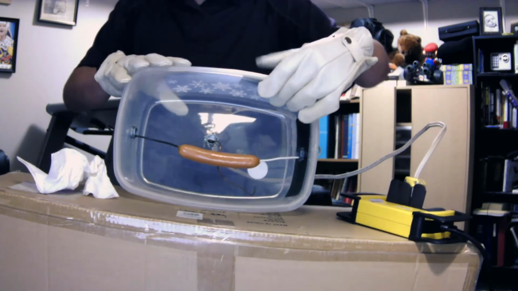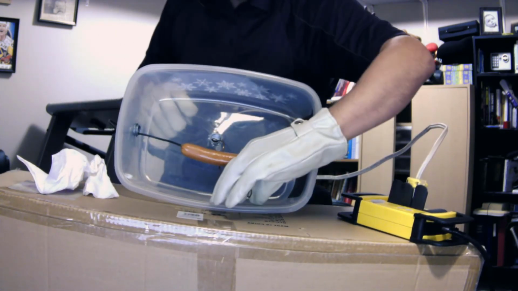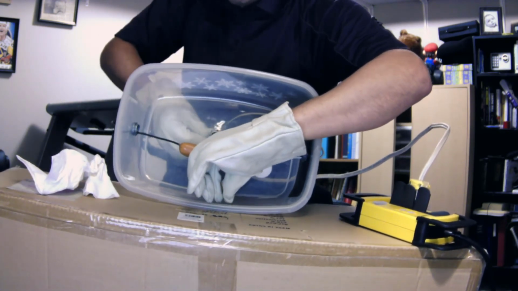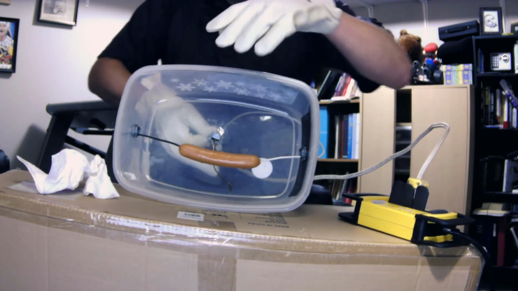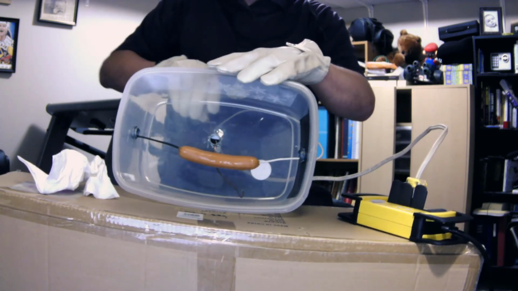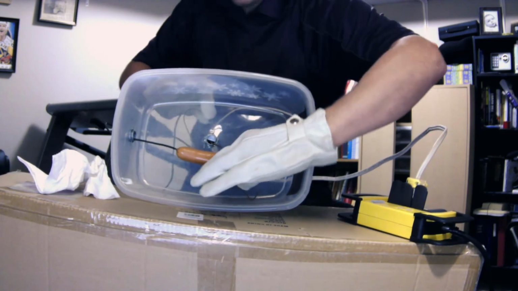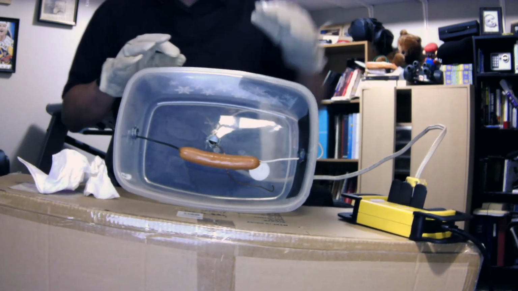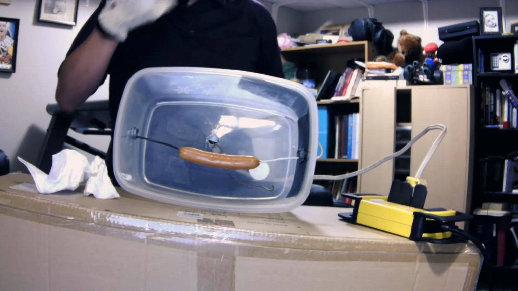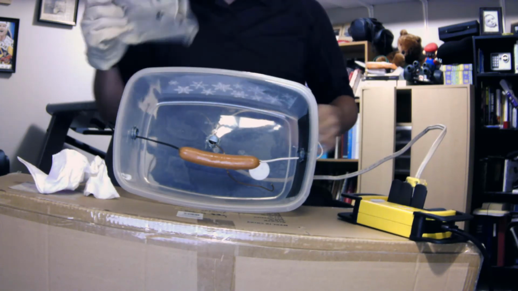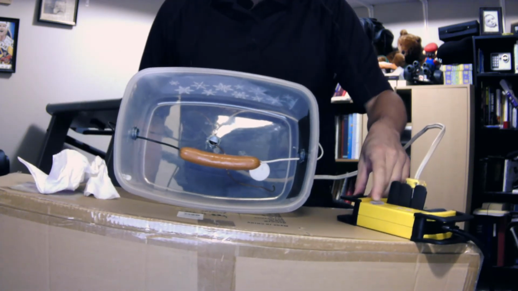Well, here we've got line and neutral going across the hot dog, and then I've got this little bare copper wire sticking out the bottom. That's actually the ground connection. And I'll show you that with this ground disconnected, that hot dog is just going to keep burning. The GFCI is never going to trip. So let's turn this on.